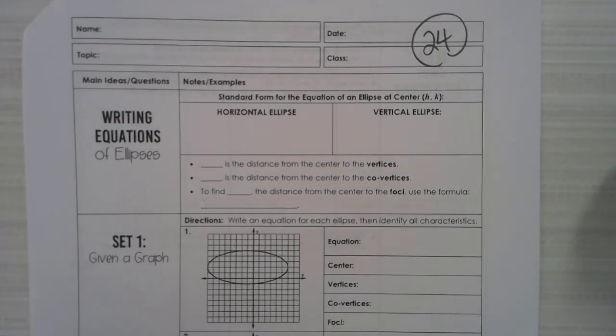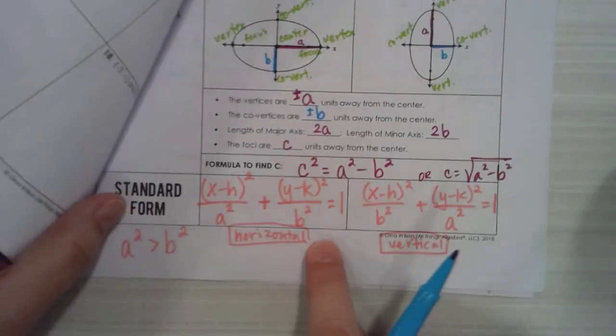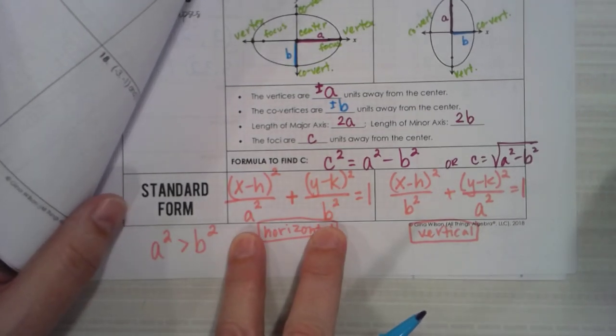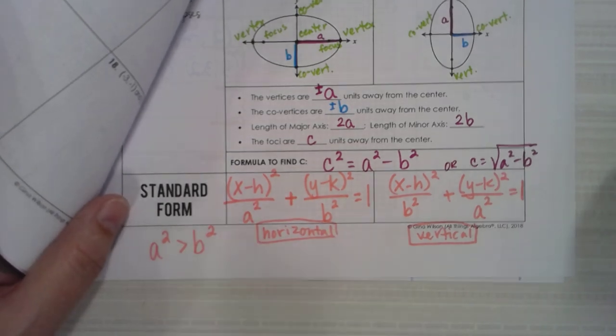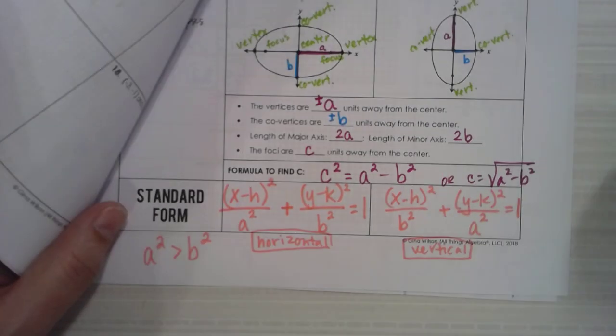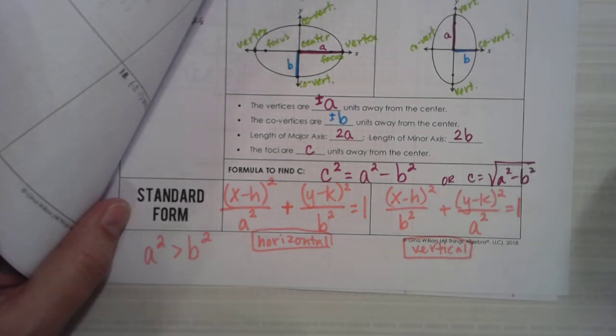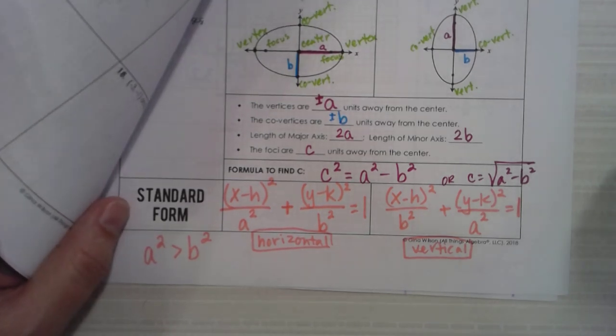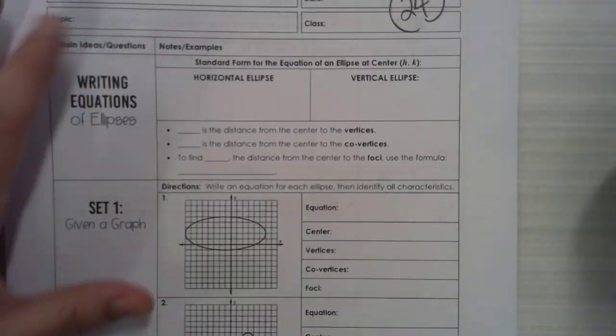Okay, so everything that we need to write an equation of an ellipse is the center, so we need h and k, and then we need our values for a and b, right? And we need to know, does it go longer along the x-axis, horizontal, or does it go longer along the y-axis, vertical? And once we know those four things, the center, a, b, and which direction it goes, we can write the equation every time. Okay, so we have to be able to get those things.